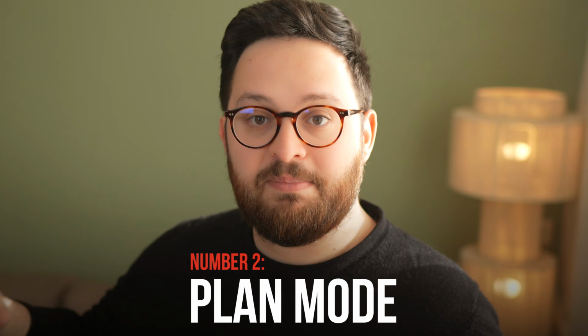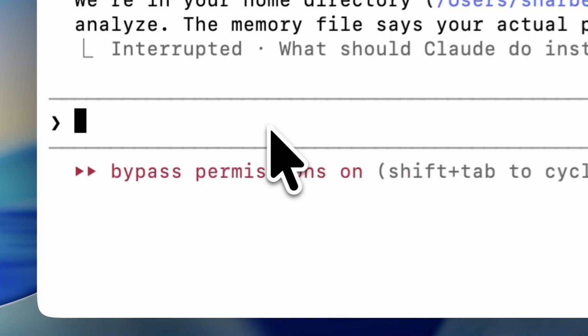Before Claude starts building anything, you can hit Shift+Tab twice to enter plan mode or literally just write /plan.